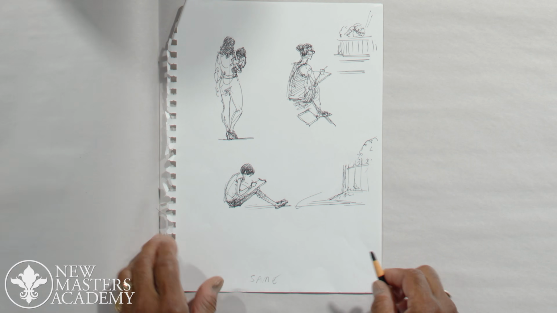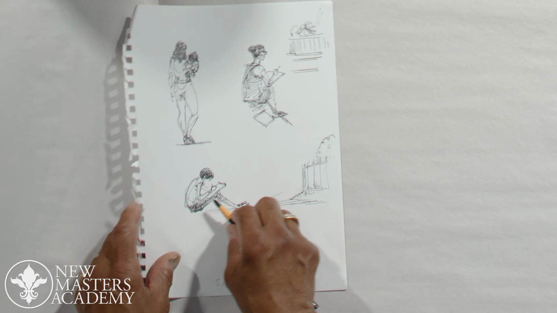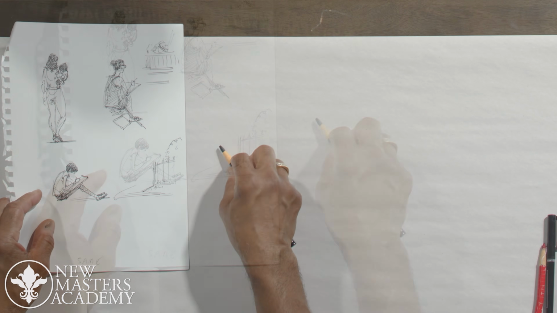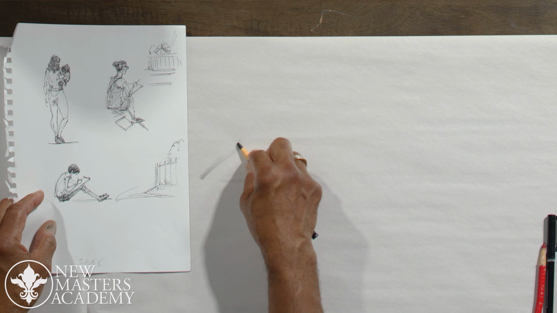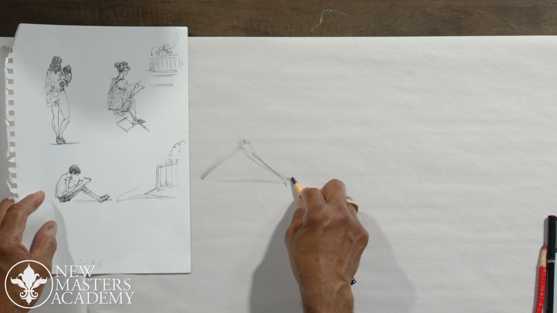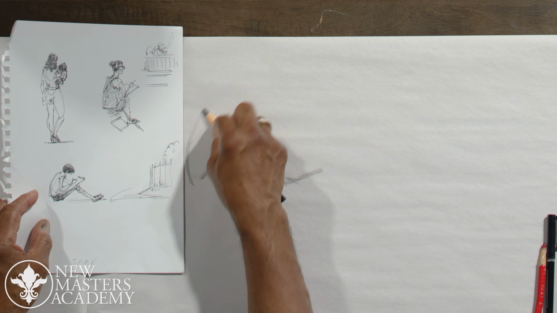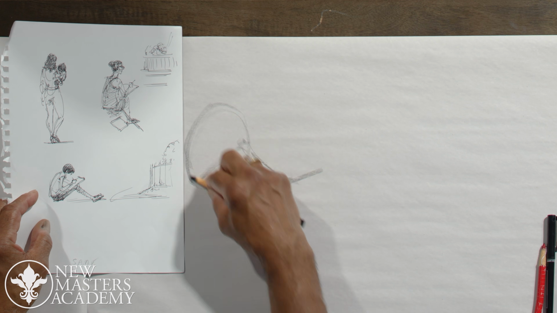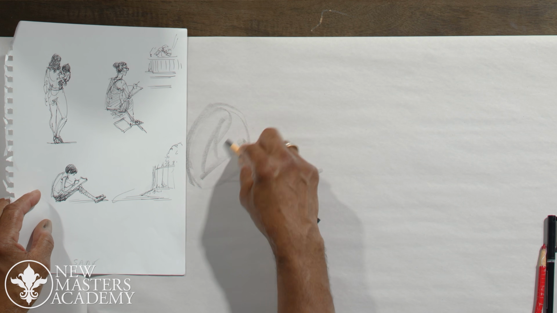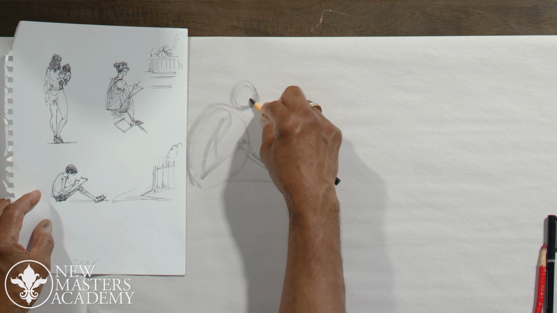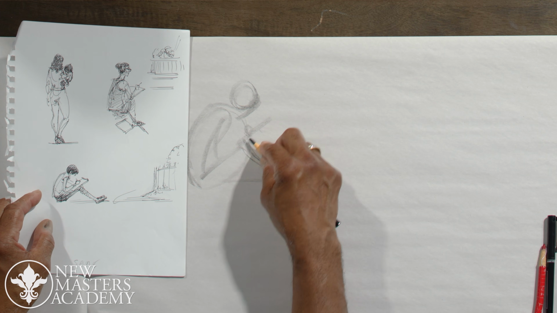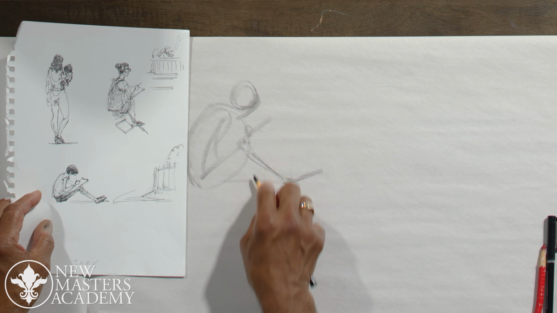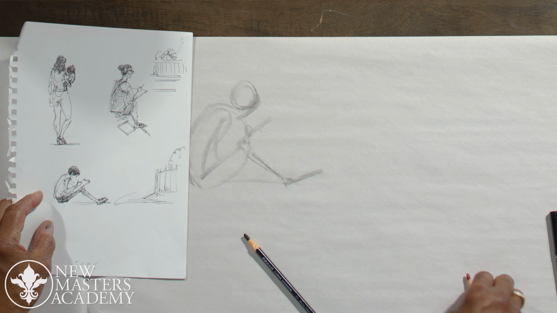Looking at what I saw in this pose, I saw a triangular shape, right? I got this triangular shape from her knees to her ankles to her feet. Got this round shape that's going to happen here, and the head and the pad.